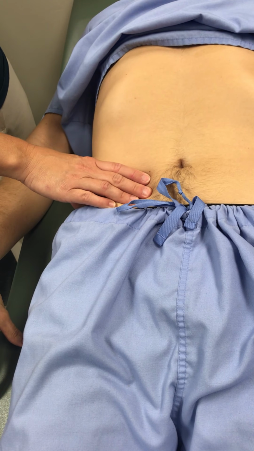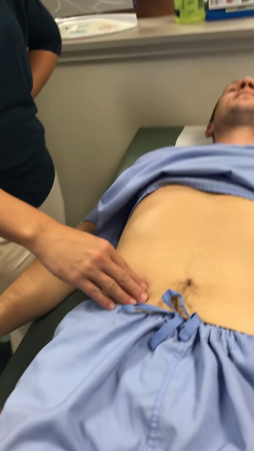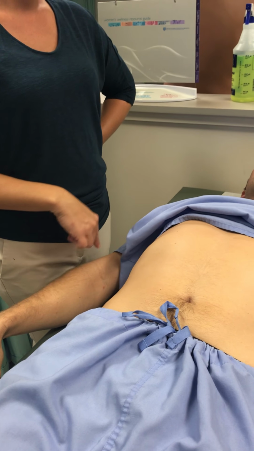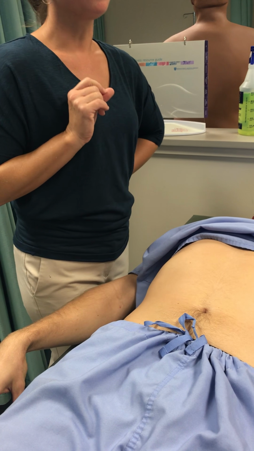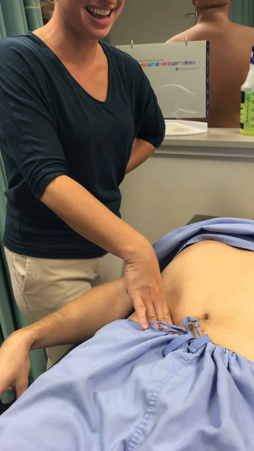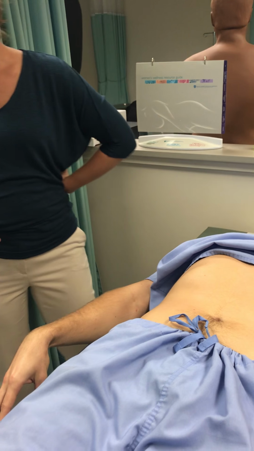So to check for a positive McBurney's sign, I'm going to tell my patient, I'm going to press in and then I'm going to let go, and you let me know which hurts worse. So I'll press in and then I'll let go like that. Oh. And let go. And that's a positive McBurney sign.